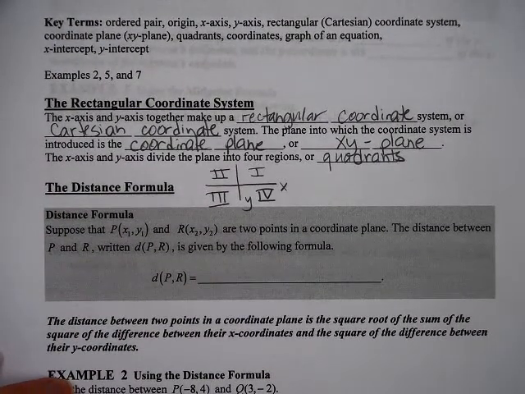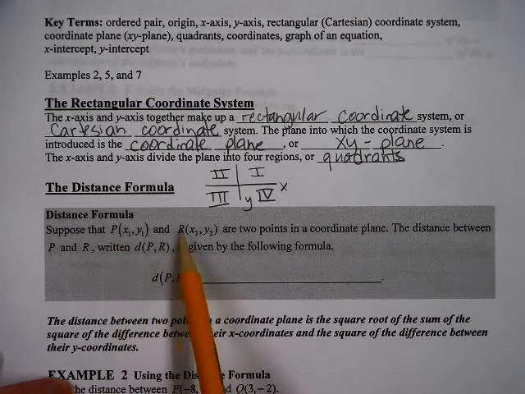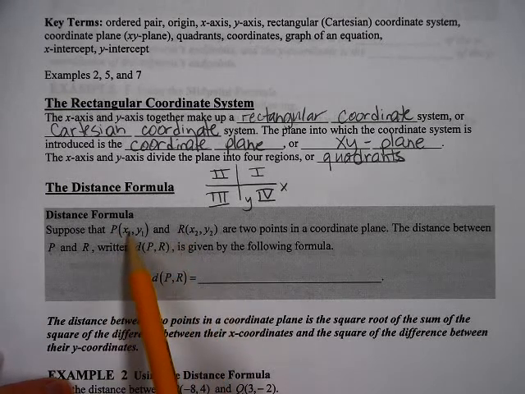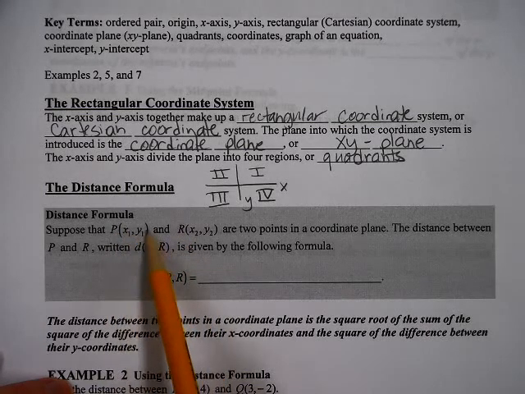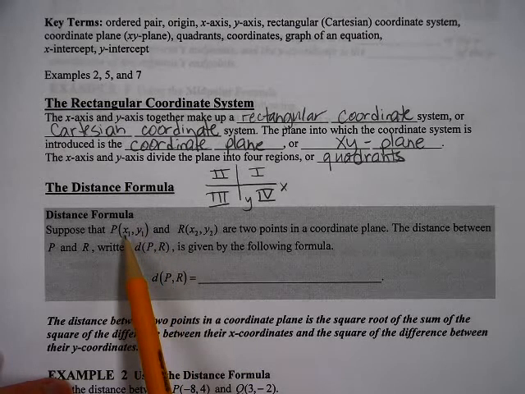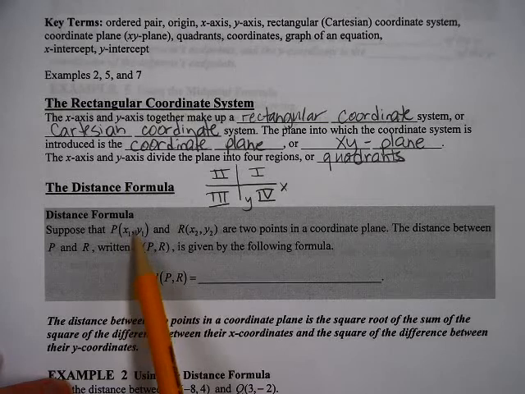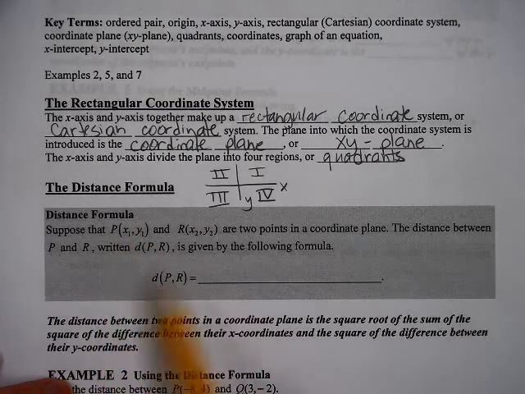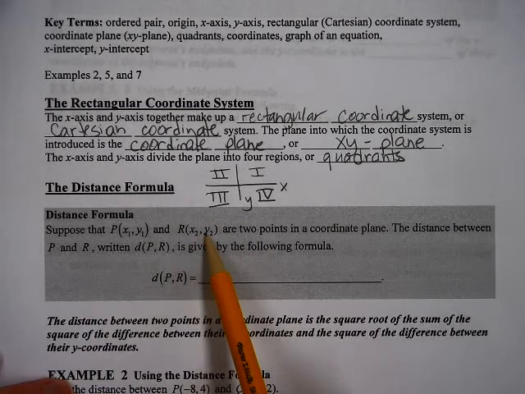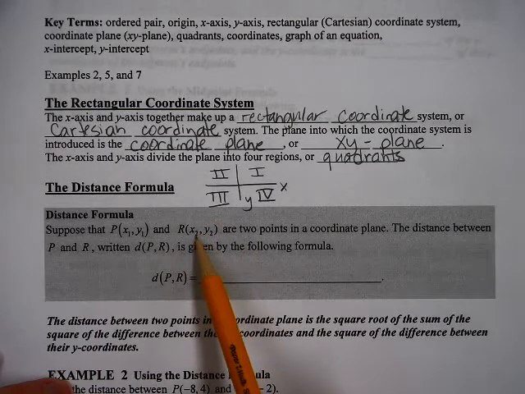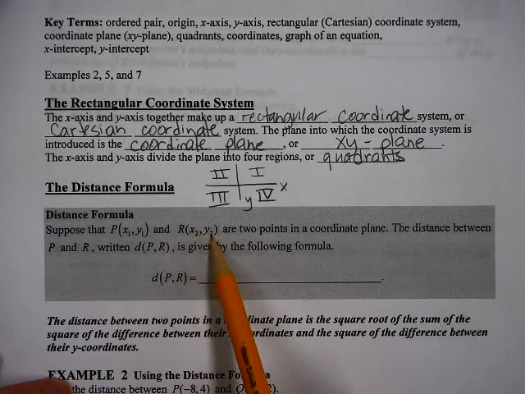Now the first thing we're going to look at with this rectangular coordinate system is the distance formula. If we had 2 points, P and R, and remember the x coordinate always comes before the y, so this would be the x and y from the first point. That's why it's called x1, y1. These are subscripts, not superscripts. And then this is the x and y value of the second point, so therefore it's called x2 and y2.